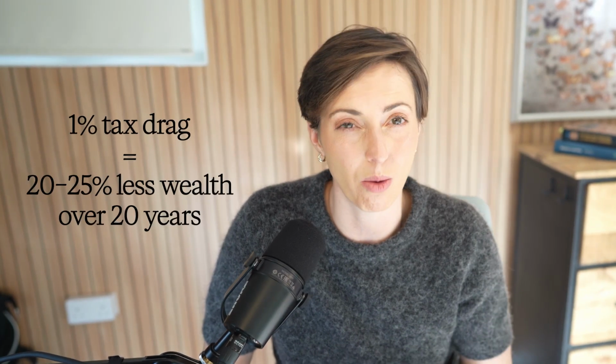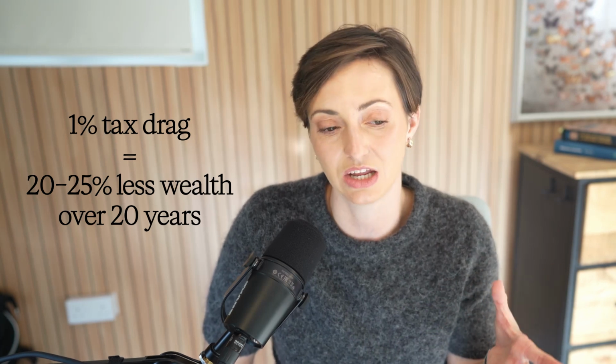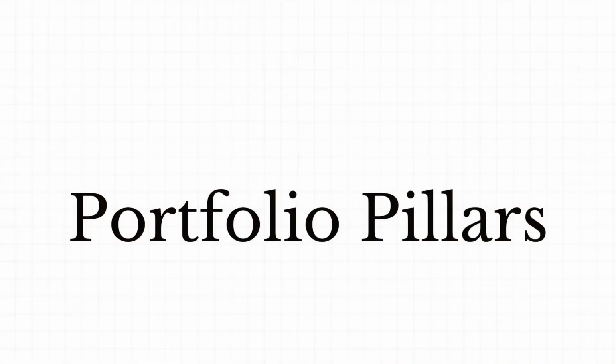You should really let tax logic decide where your assets live. And for high earners, inefficient tax placement alone can reduce your long-term returns by roughly 1% a year, which may not sound like a lot, but compounds to about 20 to 25% of your wealth over 20 years. Now, the big fix, the one that you might be putting off, and this is where most high earners struggle.